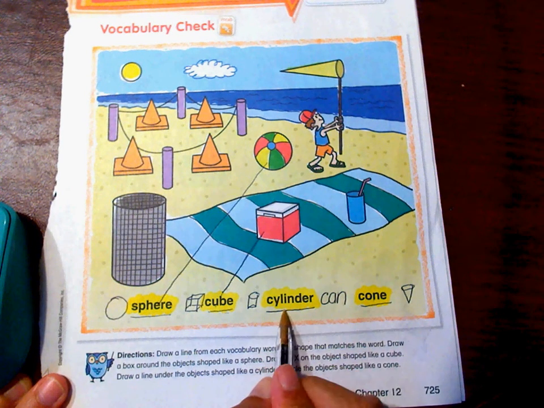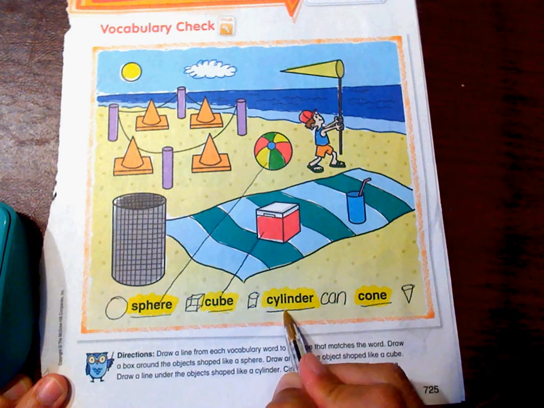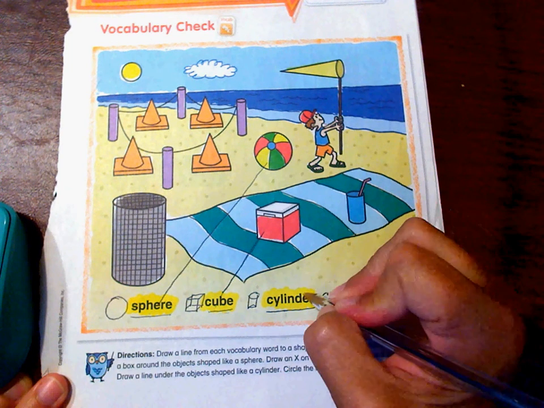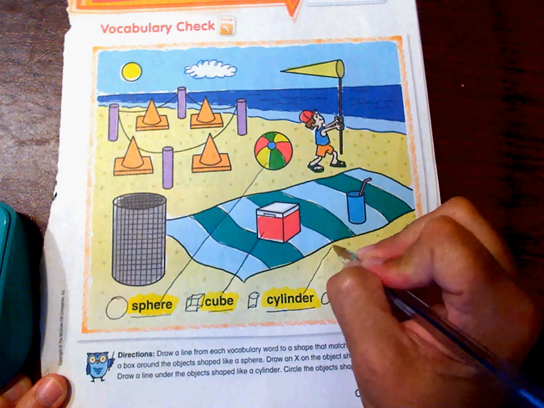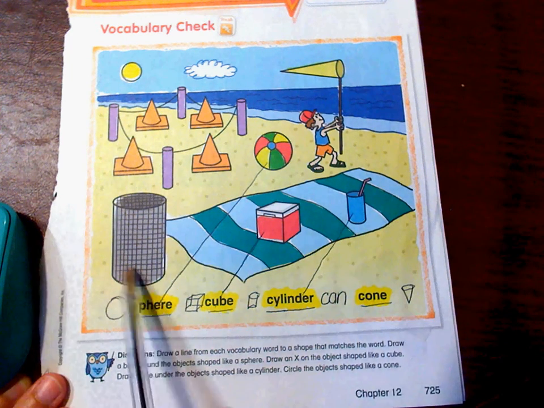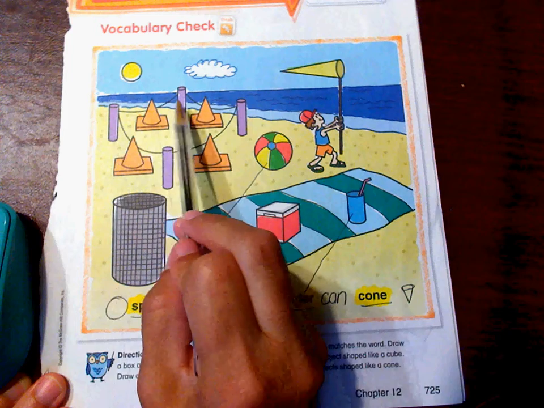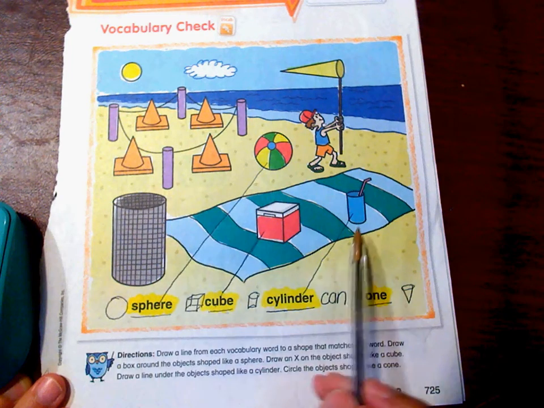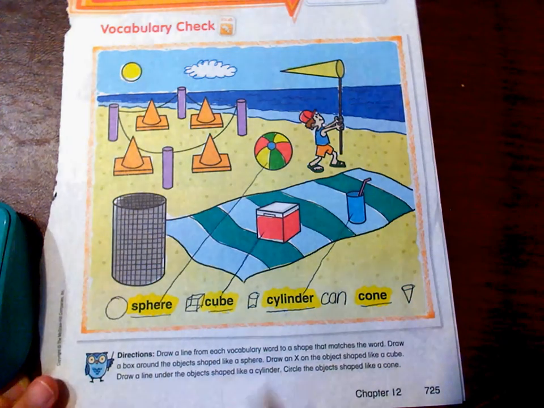Cylinder. Does anybody see a cylinder? I'm going to go ahead and go to the closest one I see, and I'm just going to go to that drink cup right there. You could have gone to the trash can. You could have gone to these poles over here. That would have been fine. I just did this to kind of keep my page neat.